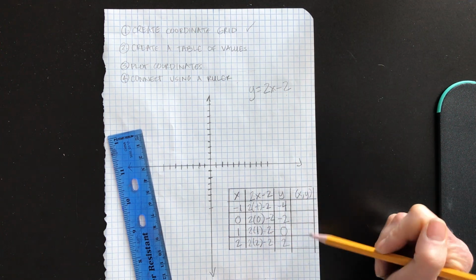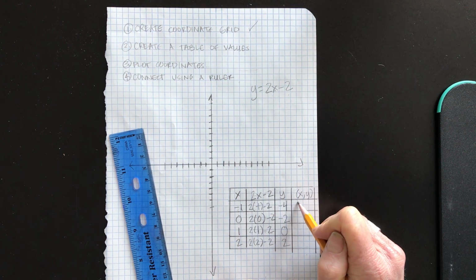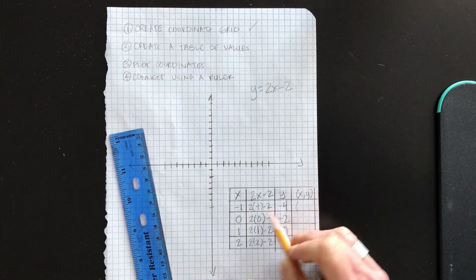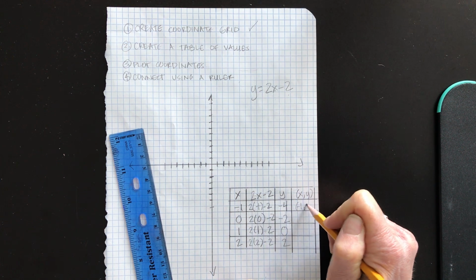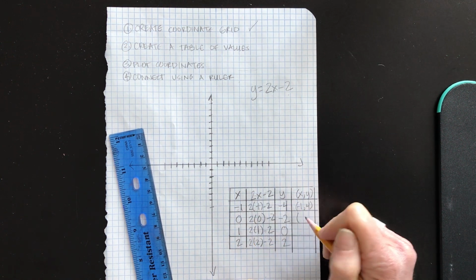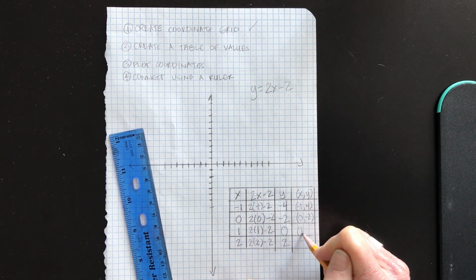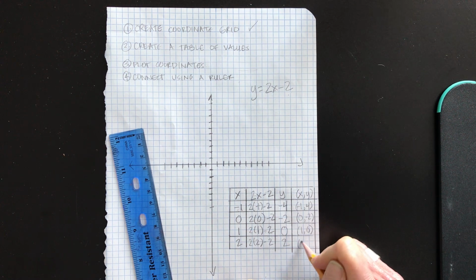And so this last column here is simply where I'm going to put my x and y coordinates together, so I know exactly where that coordinate will be. And so this will be negative 1, comma negative 4. This point here would be 0, negative 2. This one here would be 1, 0. And the last one here is 2, 2.